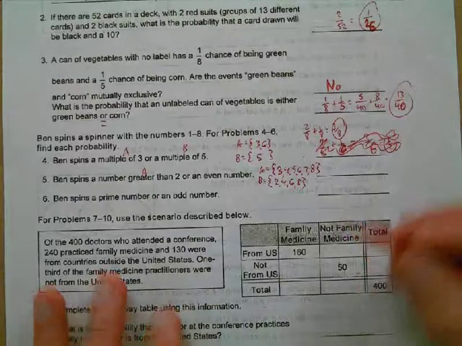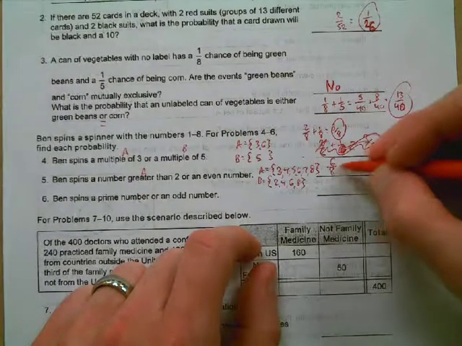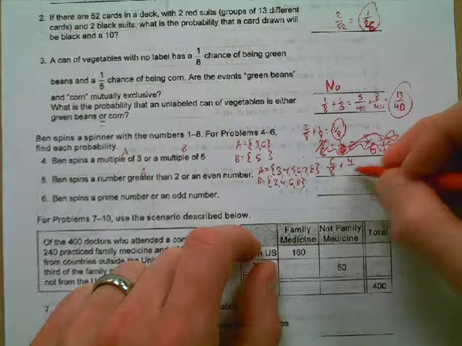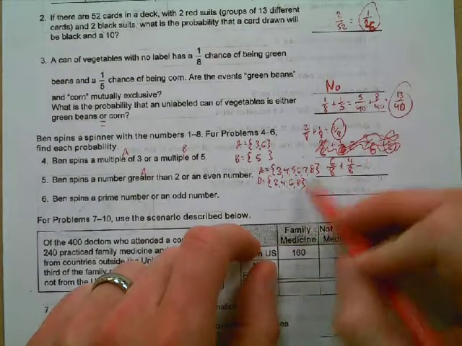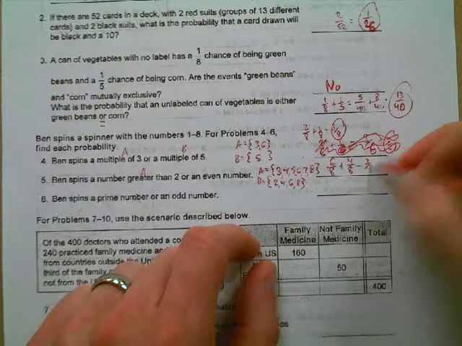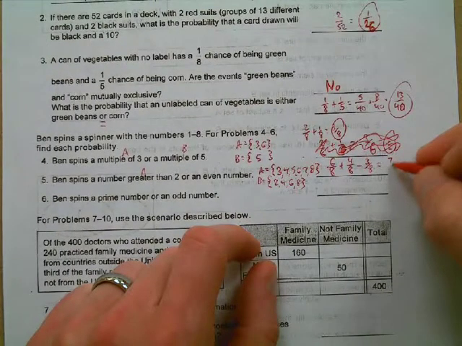So the probability of A is 6 out of 8. Probability of B, 4 out of 8. And then we'll just subtract the overlap. There's 1, 2, 3 overlaps there, so minus 3 out of 8. They're getting counted twice. And so that'll be 10 minus 3, so 7 out of 8 is your answer there.